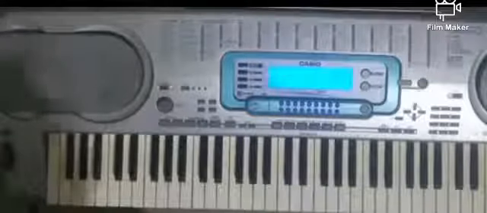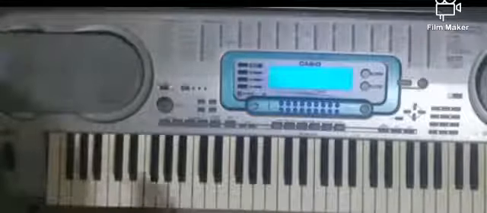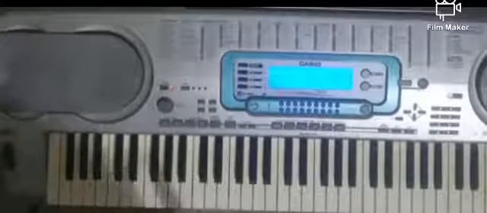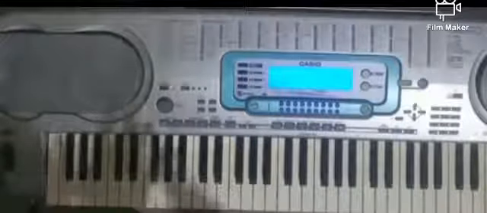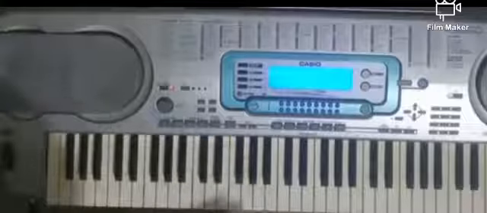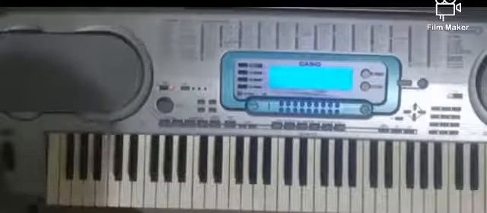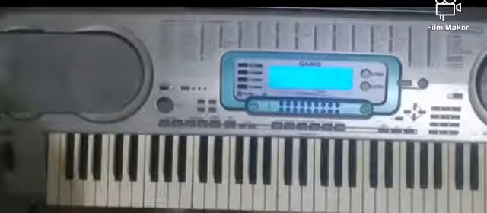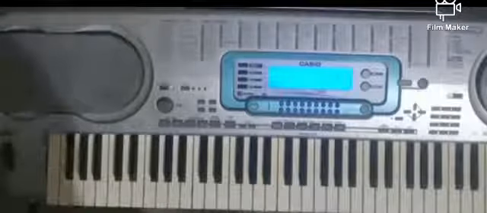First, I'm going to be using the song Great Are You Lord because it has the 4 basic chord progressions, which are the 1, the 4, the 5 and the 6. So let me play the song without adding passing chords first.